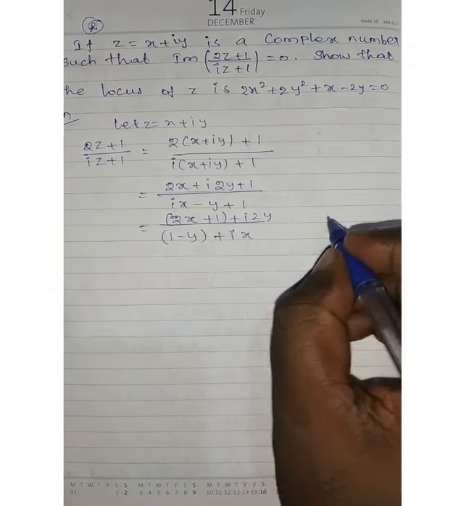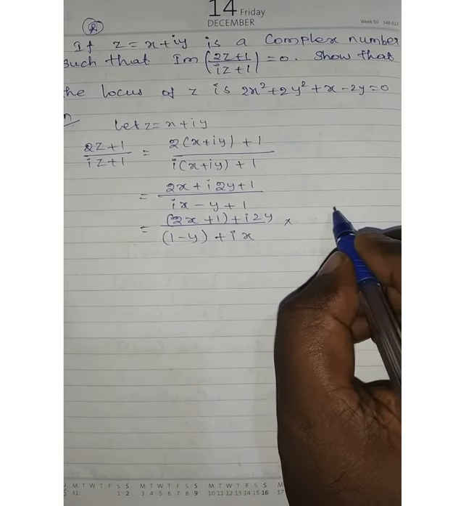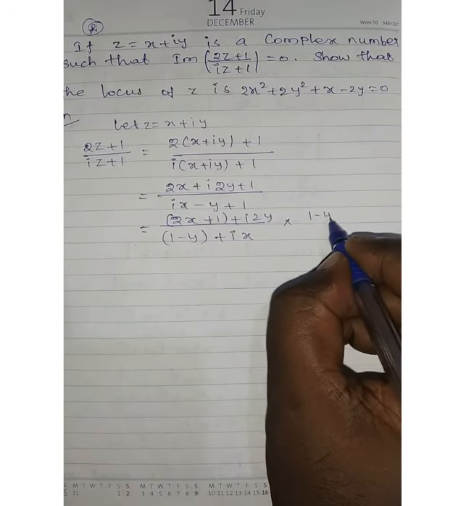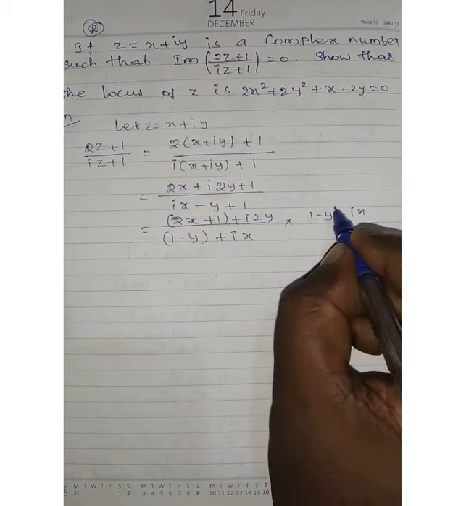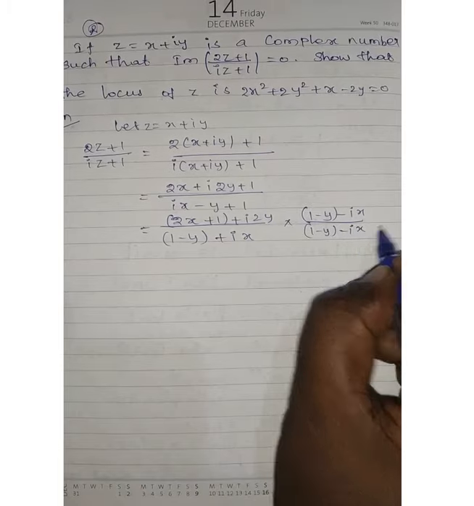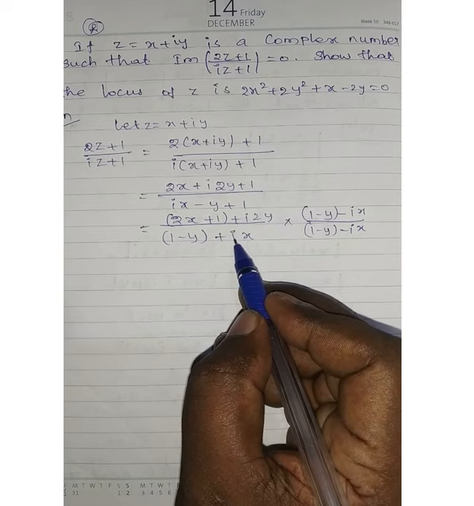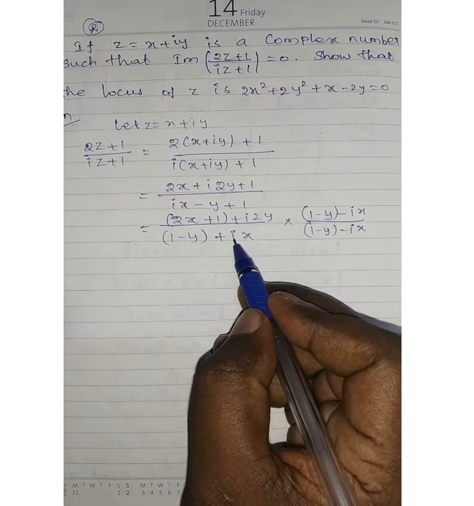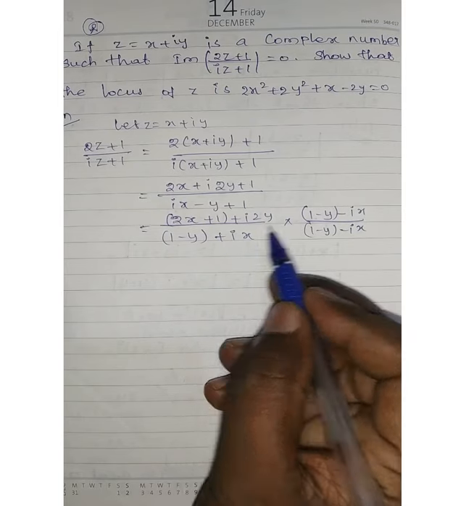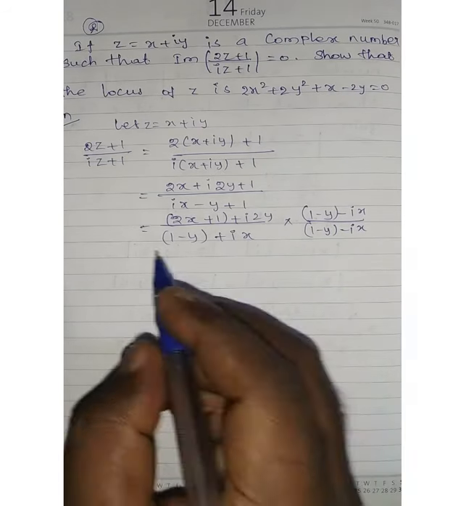Now we are going to multiply by the conjugate, (1 minus y) minus ix. Because of rationalizing the denominator, because the denominator has an imaginary part, first of all you have to cancel that. That means you take the conjugate and multiply it in both numerator as well as denominator.